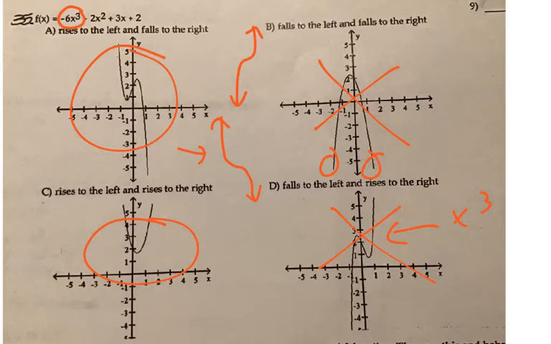Now, if you want some extra confirmation, guys, here's a neat little trick. Please remember this. You will be taught this, but when you look at this graph here, how do I know for sure this is the right graph? Why not plug 0 in for x? Because if you plug in 0 for these x's, you're just going to get that 2, right?